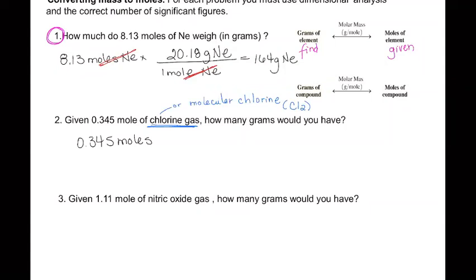So the other molecules from the periodic table that are diatomic are hydrogen, nitrogen, oxygen, and then your halogens: fluorine, chlorine, bromine, and iodine.